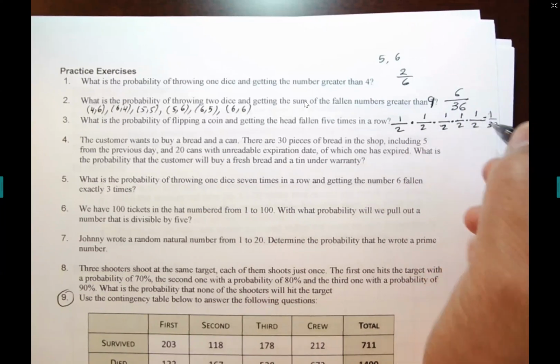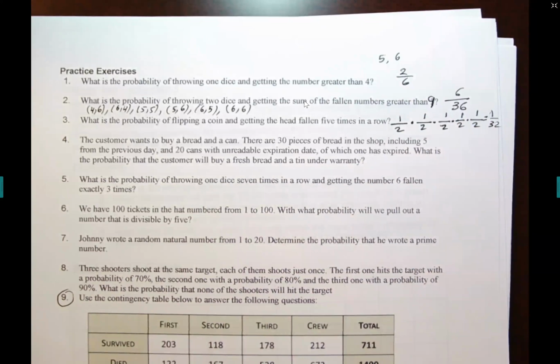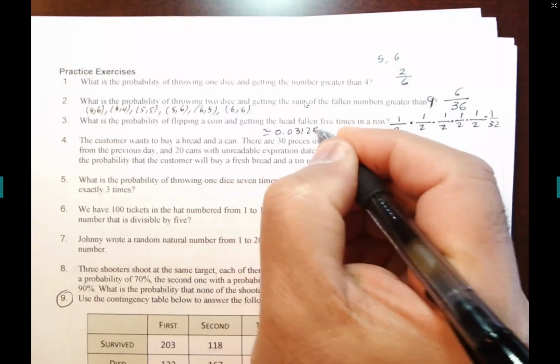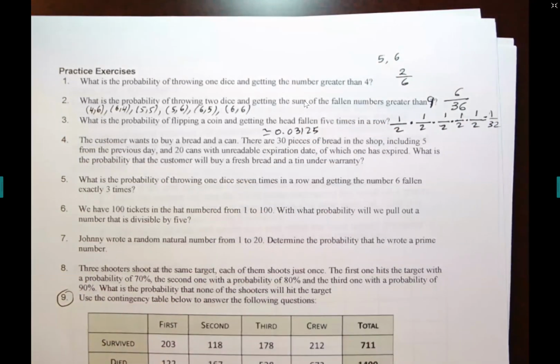If you're asked to give a decimal, 1 divided by 32 is 0.03125. So it's very unlikely to happen. For your information, if a probability is less than 5%, it's called unusual. If it is 5% or more, it is usual. So anything that is less than 5% is unusual.